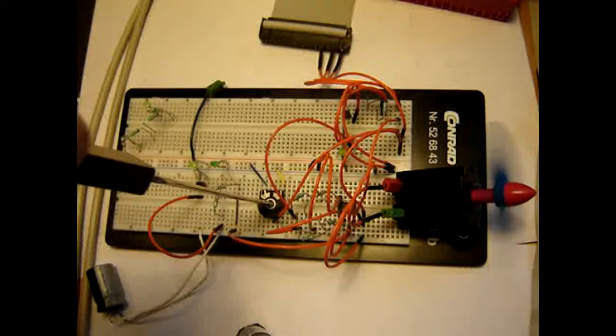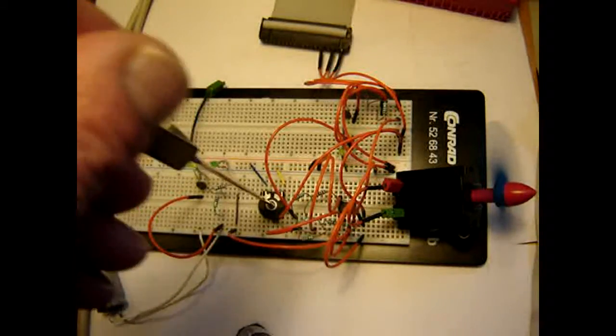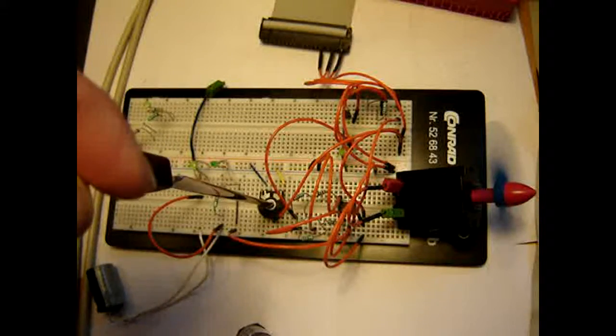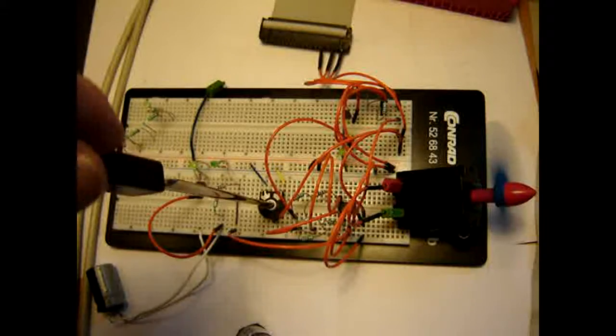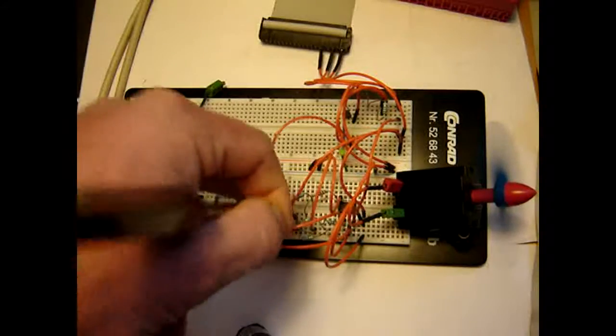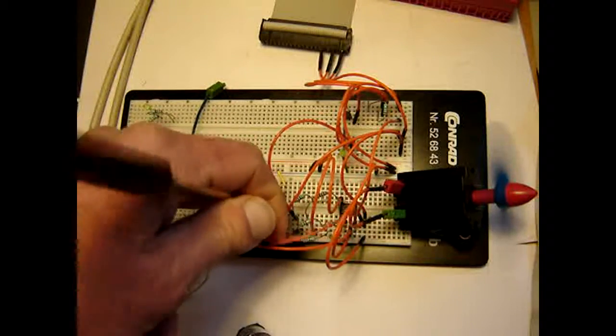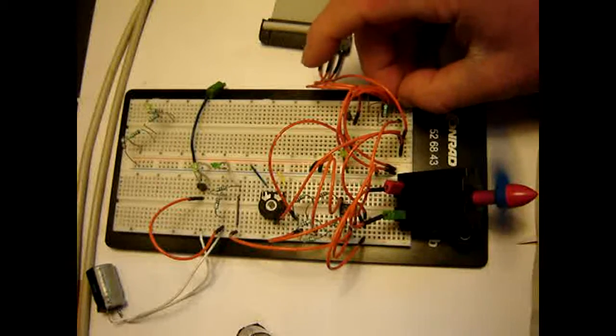Oh, this is interesting. It's not shutting off now. Because, yeah, of course it's not shutting off, because it's not controlled anymore by it. So I should check it off this way.